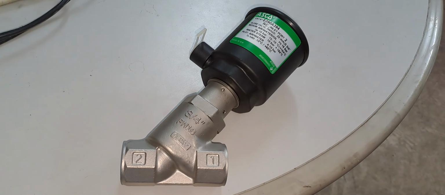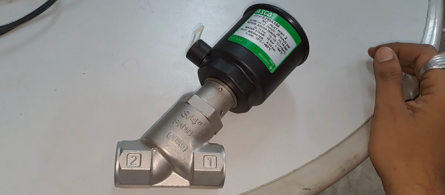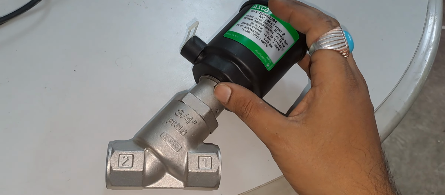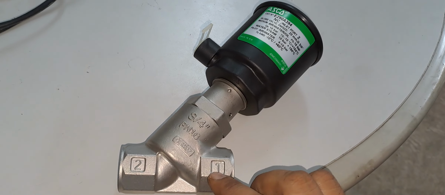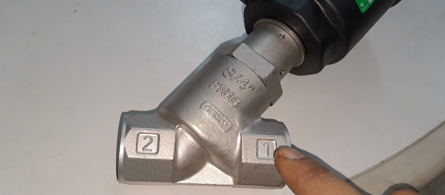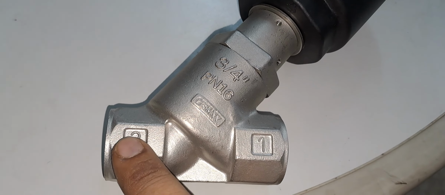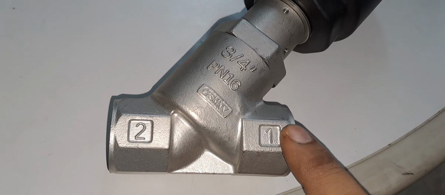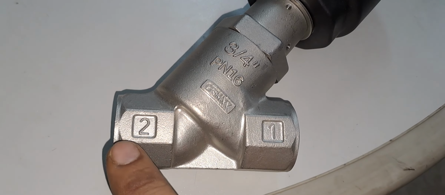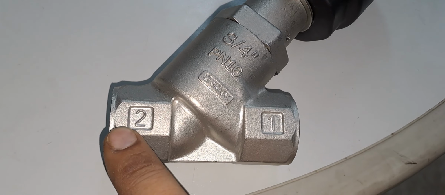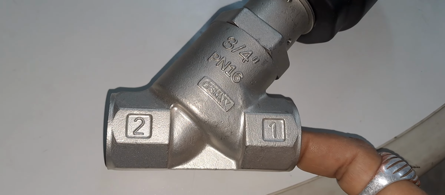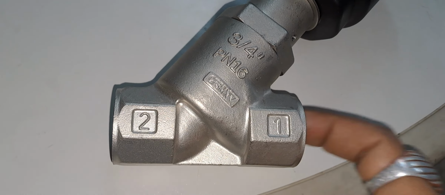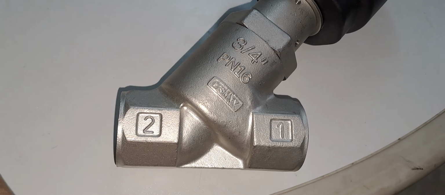Hello everyone. In this video I am going to demonstrate a valve. So this is a valve, as you can see here. It looks like this. There are two ports in the valve. This is port number 1. This is port number 2. Port number 1 is the input port of the valve and port number 2 is the output port of the valve. So the traveling medium has to come from here, enter through port number 1, and it will exit from port number 2.